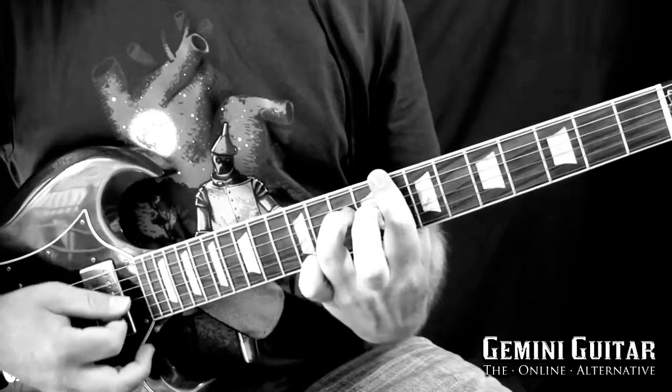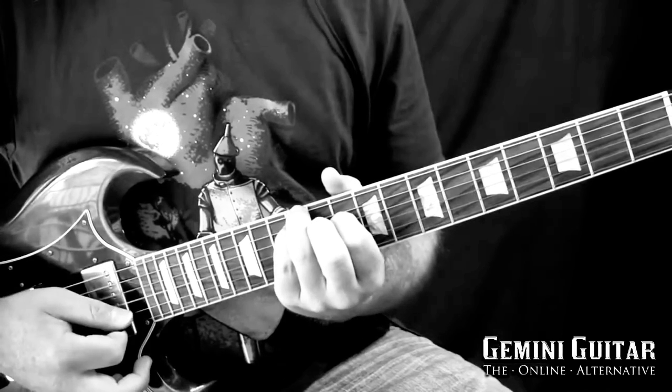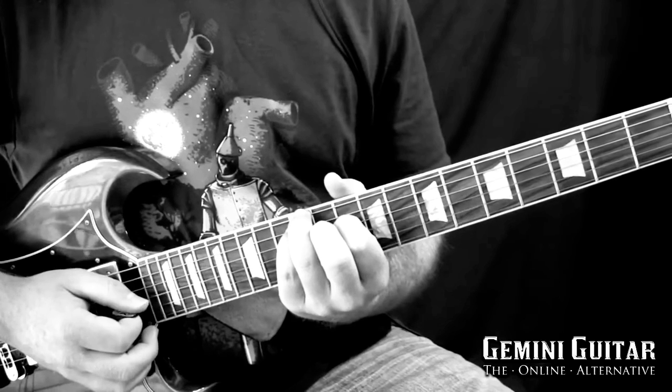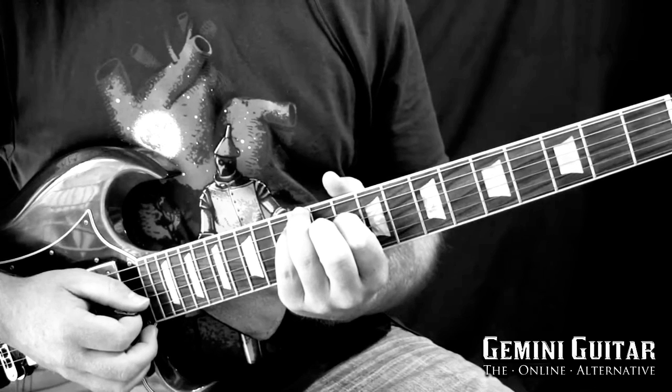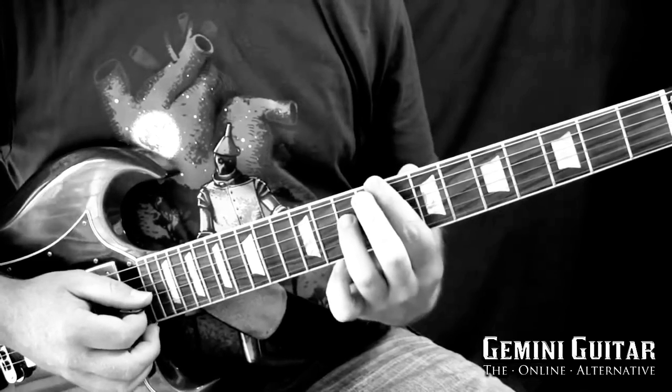Even with the F shape. So you're droning notes on the top there, and that sounds pretty cool. Now all we do in the last 4 bars is really just a variation on a theme.